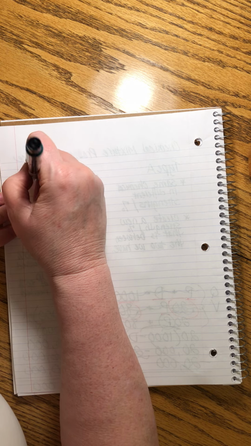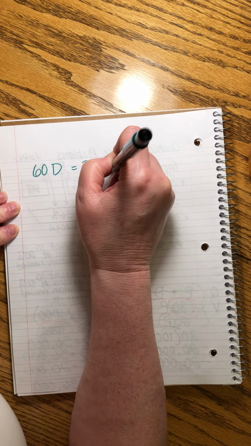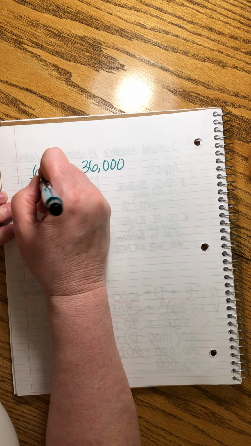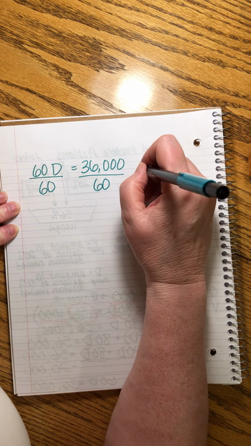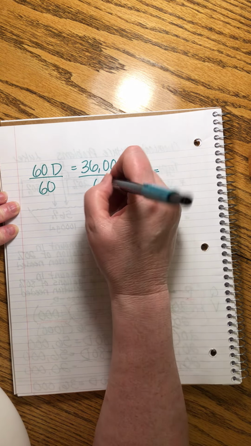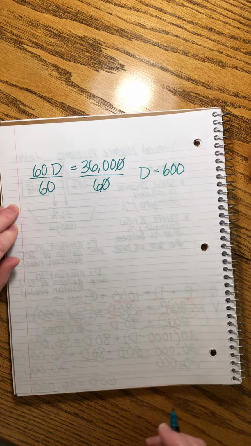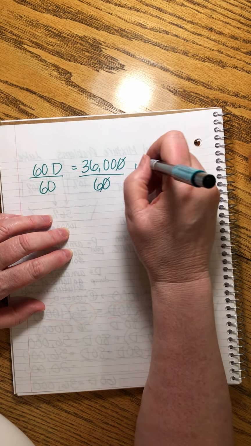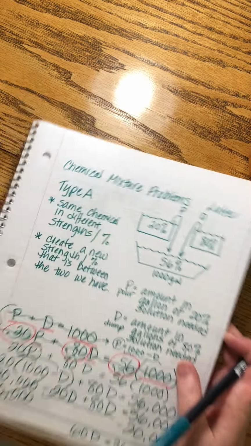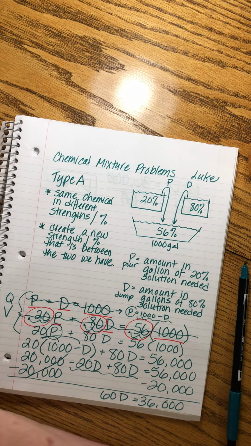60d equals 36,000. Divide both sides by 60, and we get d equals, that goes there, it's going to be 600. Okay, that looks good. Let's take that back to the first page and see what that means. Okay, d equals 600 is our answer.